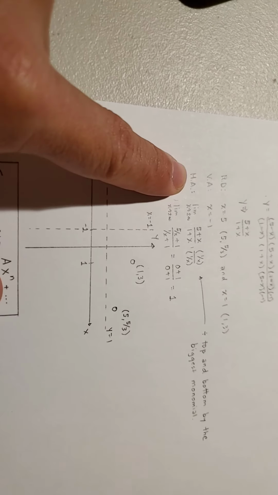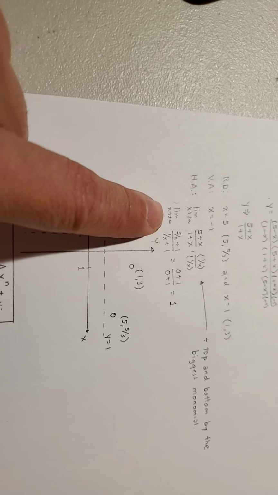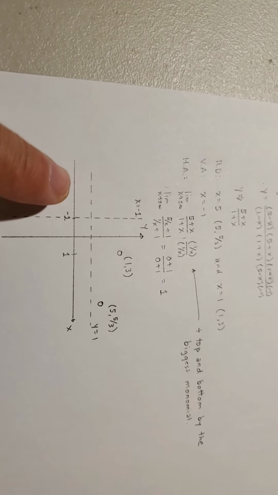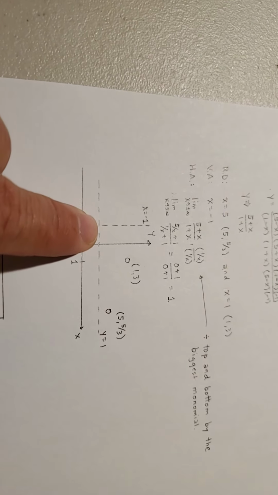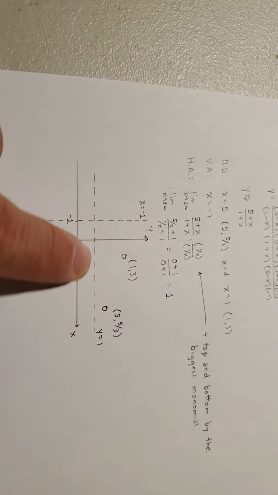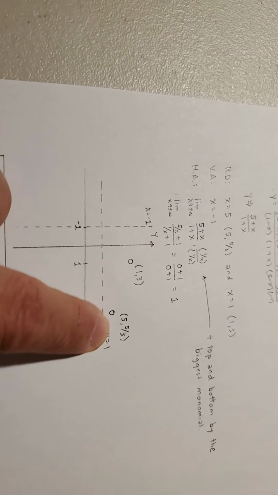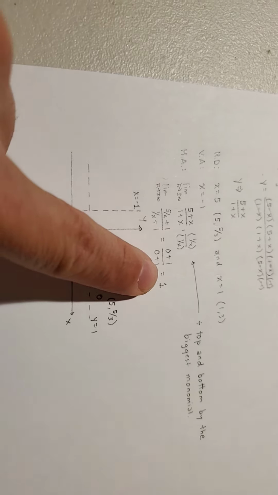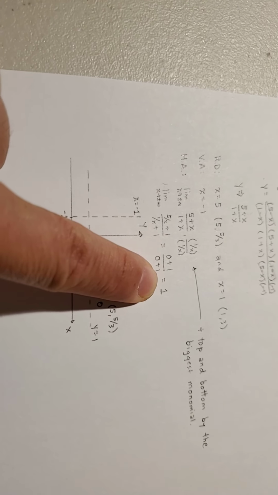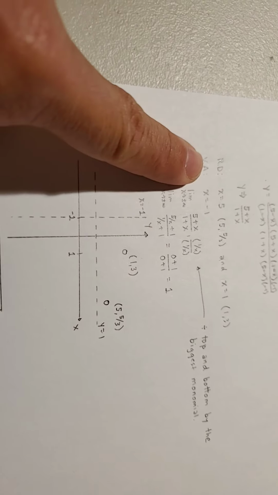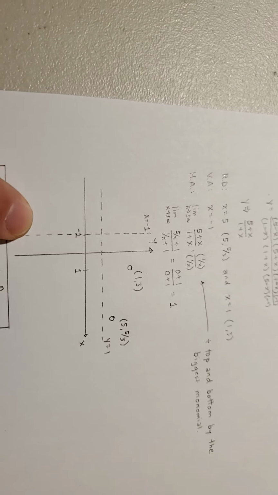And our end behavior, I guess we can call it the quote unquote horizontal asymptote, we have another dotted line that's going across like this right here. So this line y is equal to 1 is basically the result of this horizontal asymptote or this end behavior. Whereas the vertical asymptote, again, is going to be this guy over here.